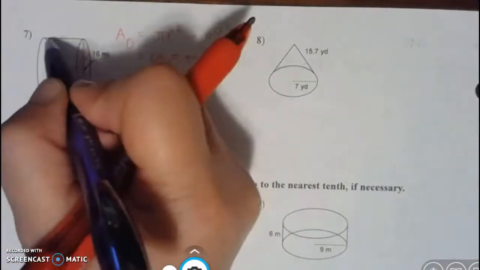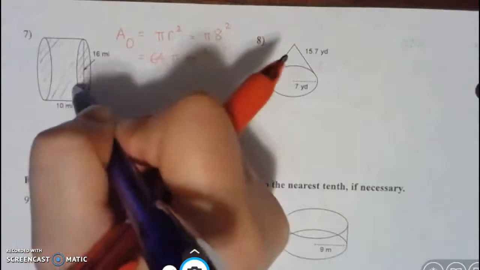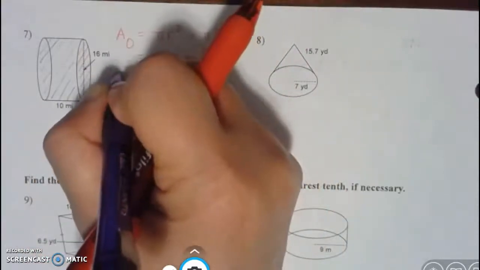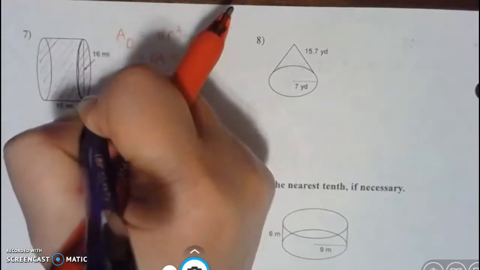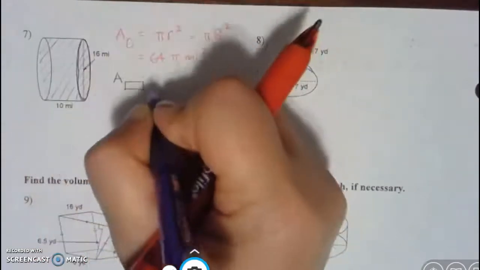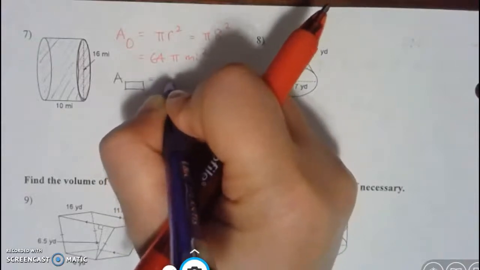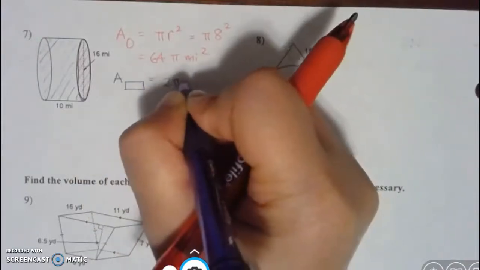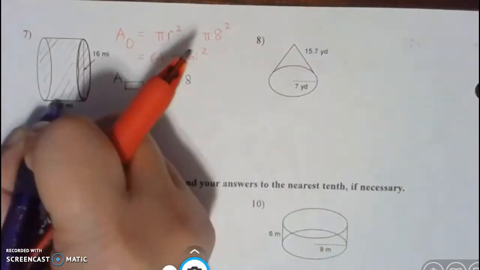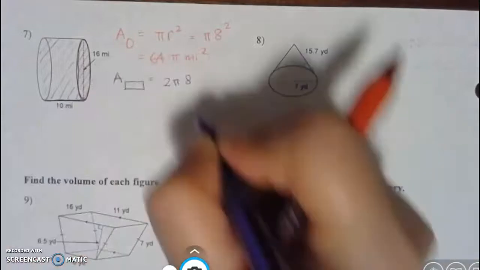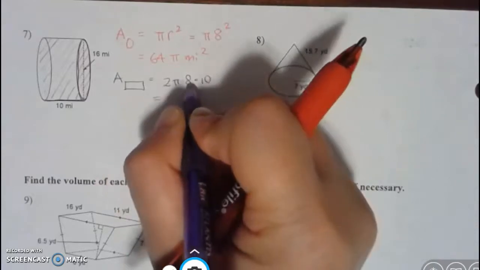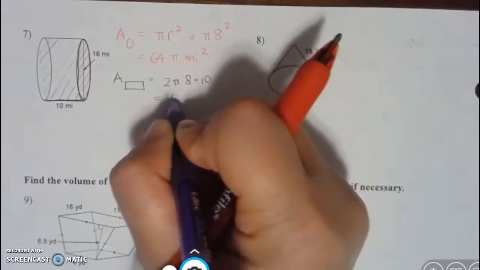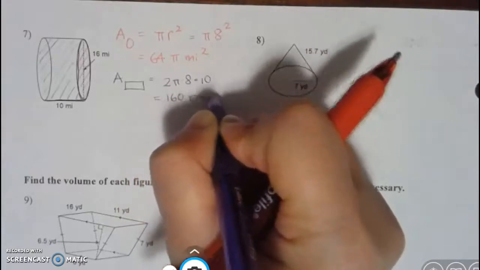And what about the lateral side that's wrapping around the circle? Well, that's going to be a rectangle, isn't it? And this length is going to wrap around the circumference. So it's going to be 2 pi r, radius is 8, multiplied by the height of the cylinder, which is 10. And so that's going to be 2 times 8 is 16, times 10 is 160 pi miles squared.